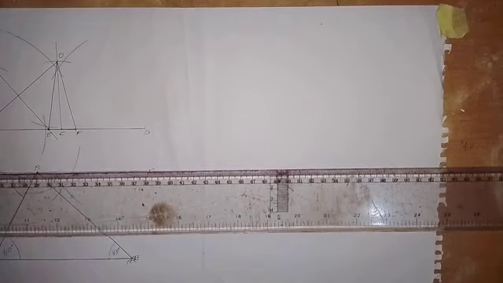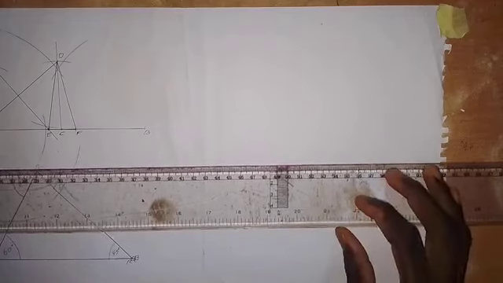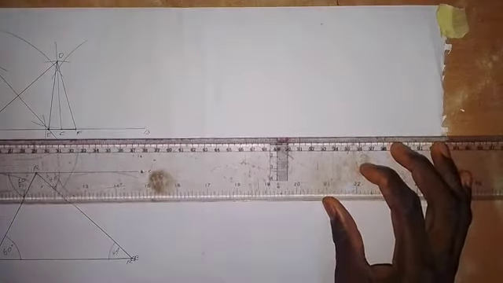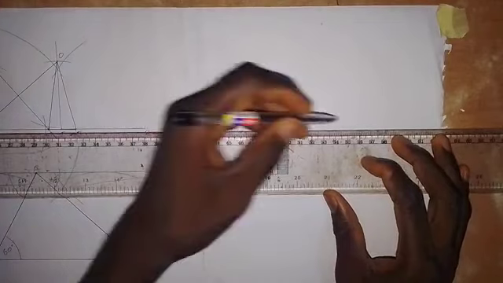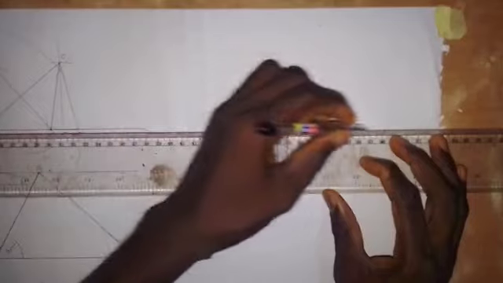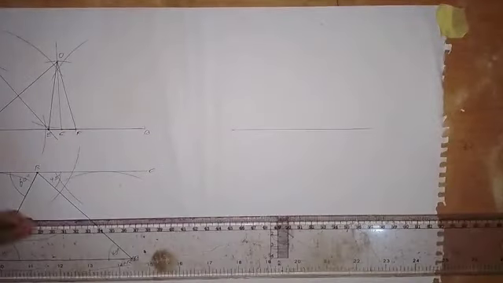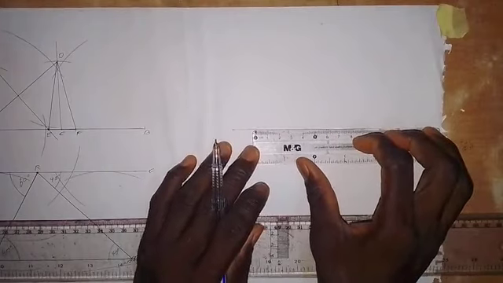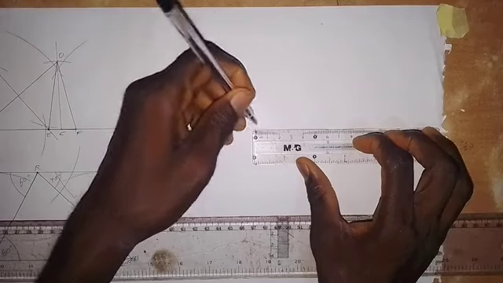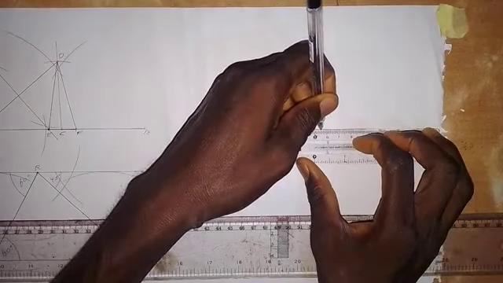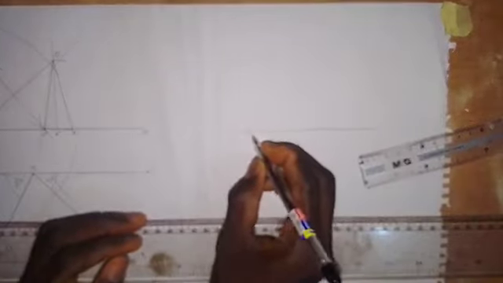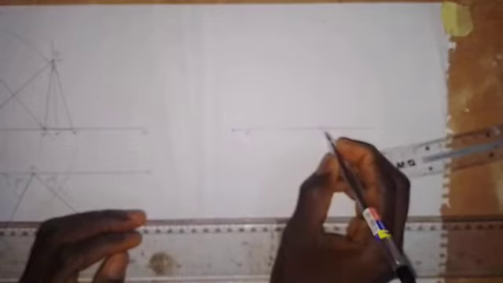The first thing that we are going to do is draw a horizontal line. So we draw a horizontal line. On this horizontal line, we are going to take a measurement of 55 millimeters. So from here to here is 55 millimeters. I will call this line AB. That is the base of the triangle, 55 millimeters.